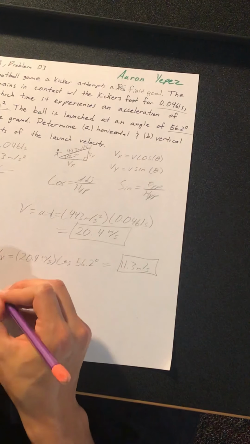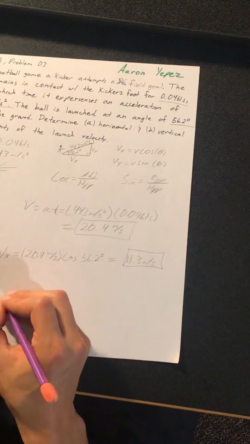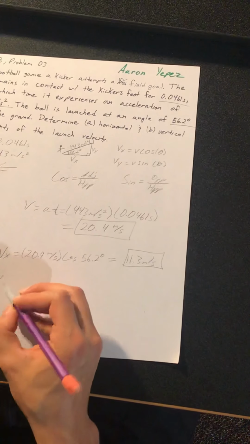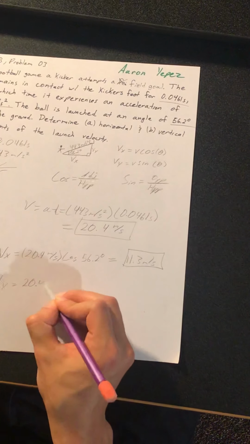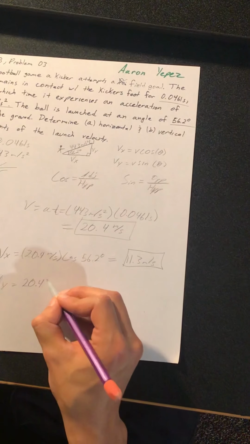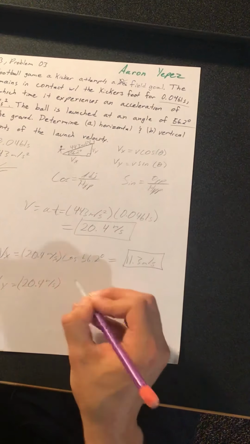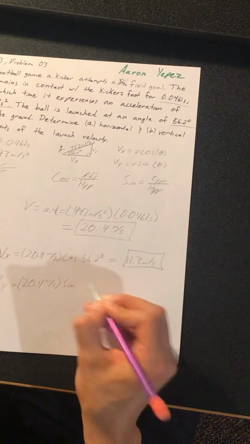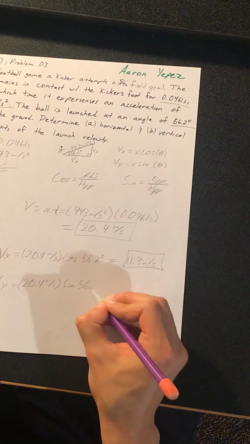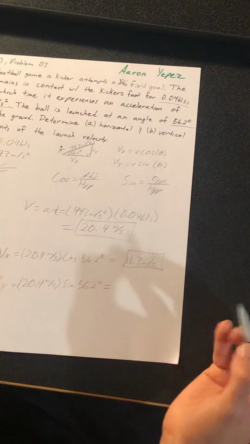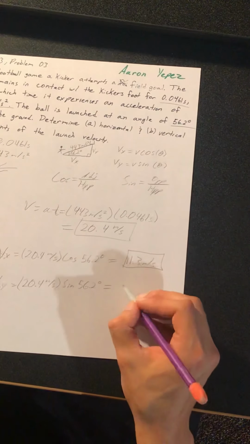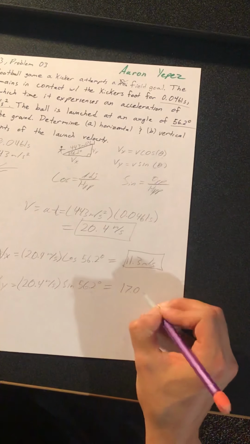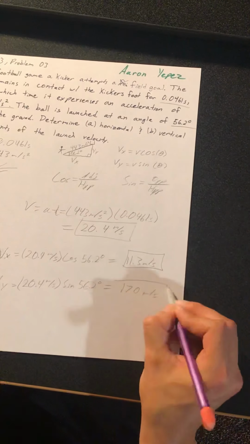And then the velocity in the y direction is also 20.4 meters per second times sine of 56.2 degrees. Plug that into our calculator and we get 17 meters per second.